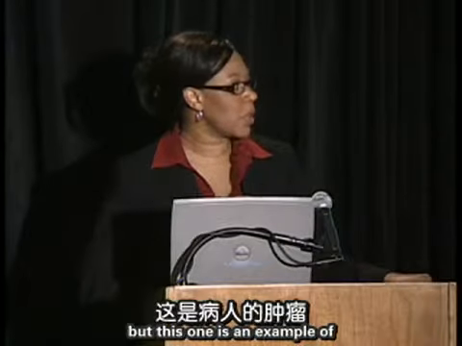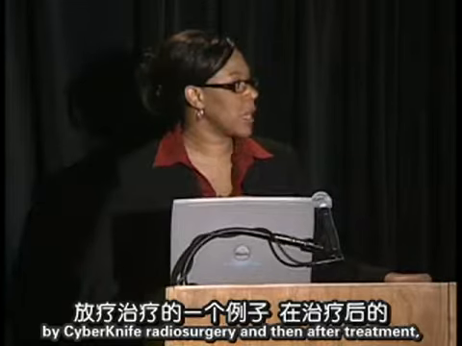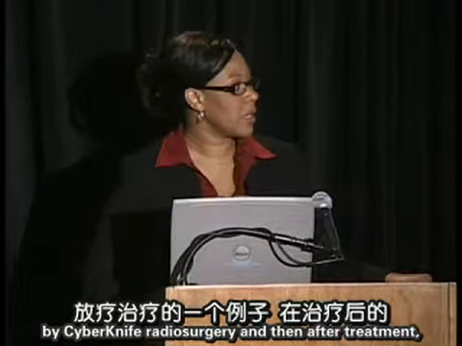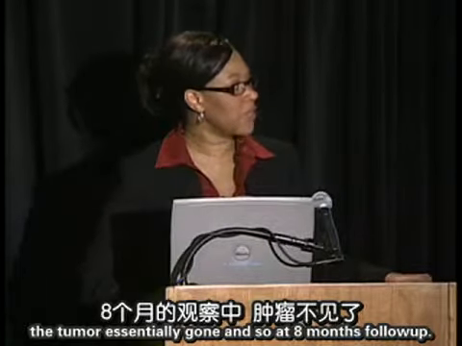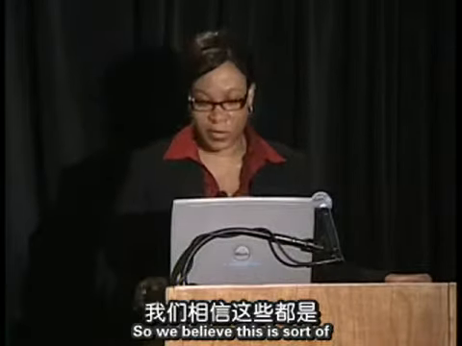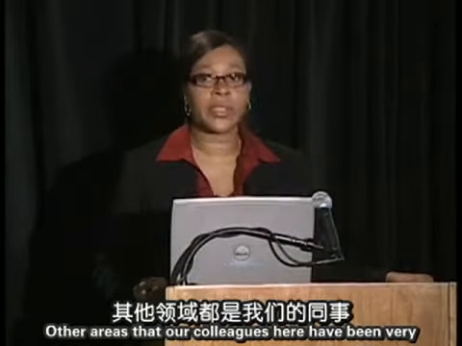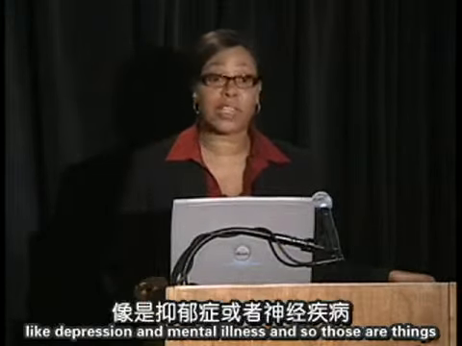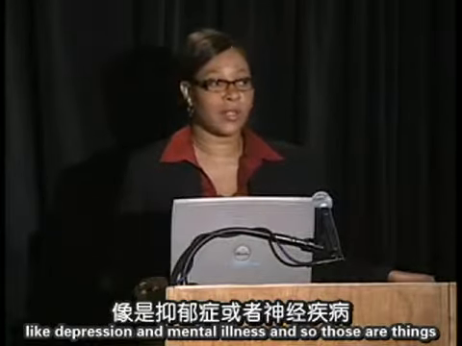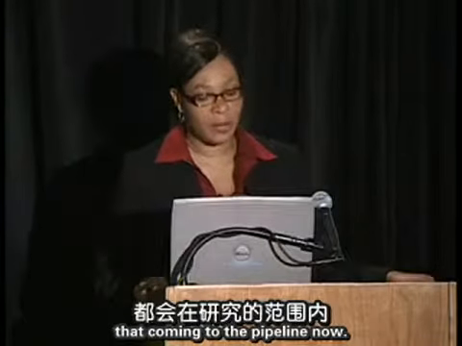But this one's an example of a patient's tumor being treated by CyberKnife radiosurgery, and after treatment, the tumor is essentially gone at 8 months follow-up. So we believe this is an area of potential exploration. Other areas that our colleagues here have been very interested in are non-cancer types of treatment for even things like depression and mental illness. Those are things that are coming through the pipeline now.